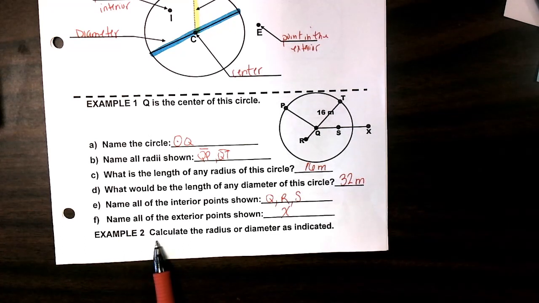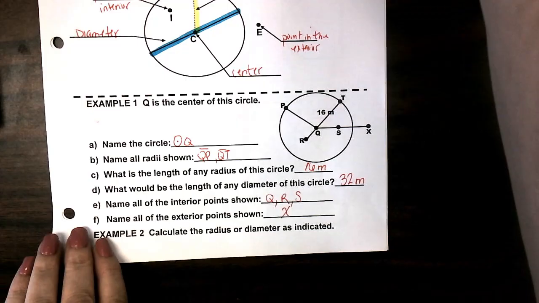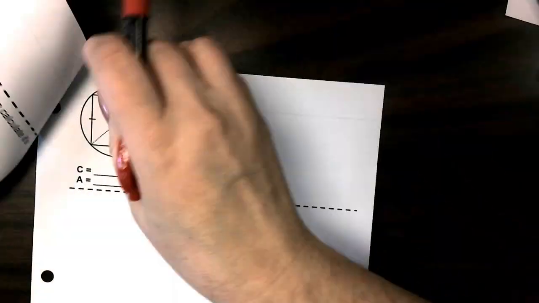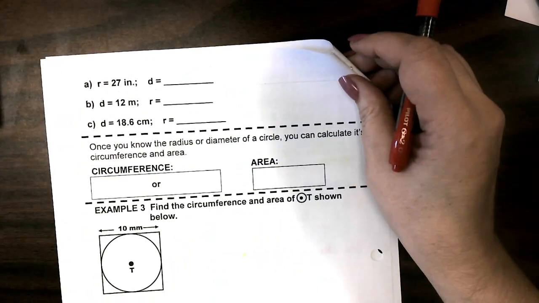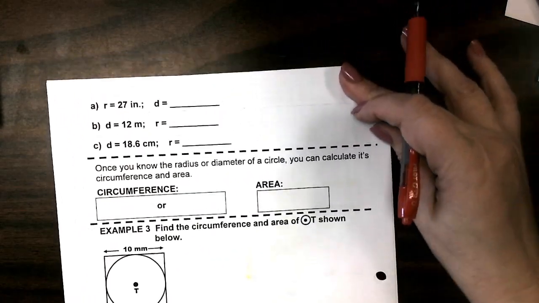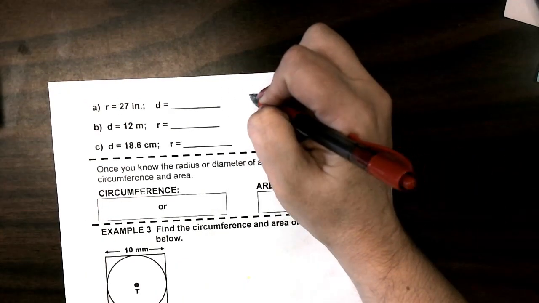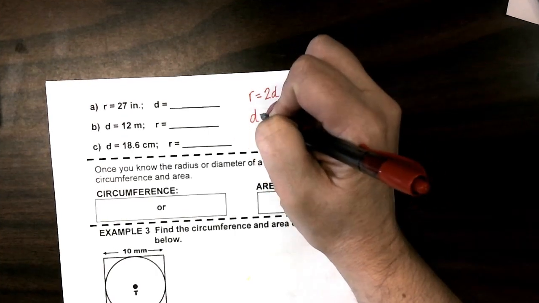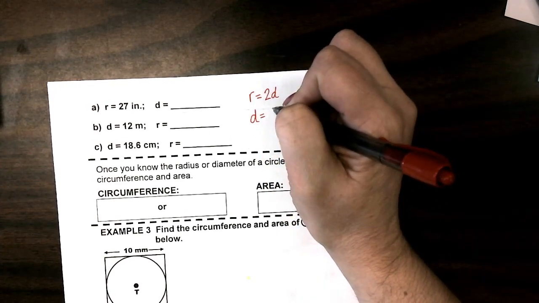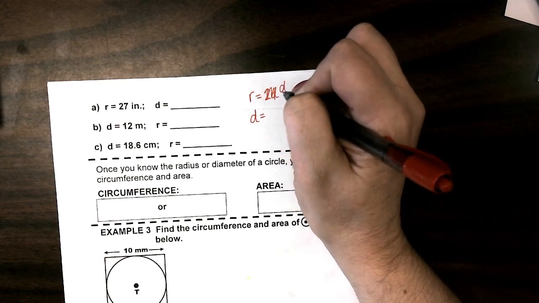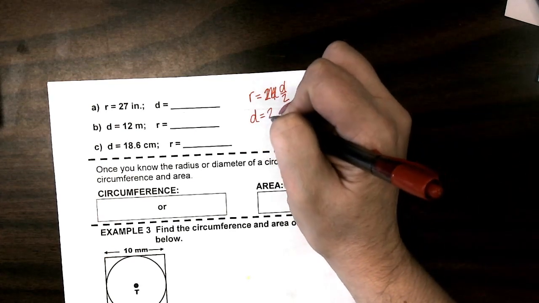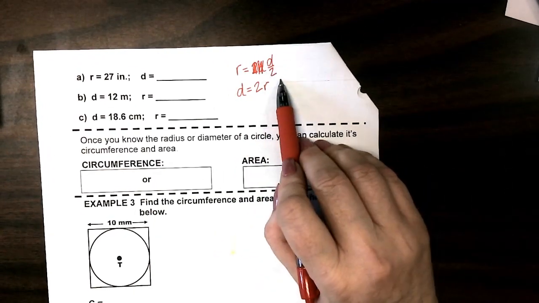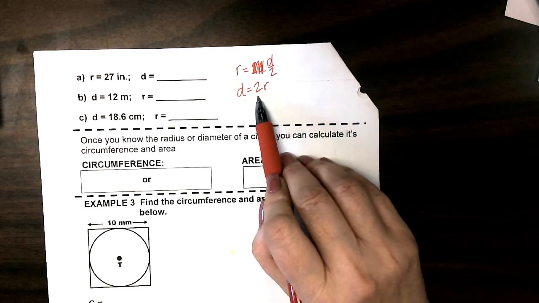Then example 2, directions are given here at the bottom. So example 2 wants us to calculate a radius or diameter. So again, just based on what we know about the radius being half of the diameter. And if you need to remember that, you can write this: the diameter is equal to 2 times the radius, and the radius is the diameter divided by 2. So if you need a radius and you have the diameter, you divide by 2. If you need the diameter and have the radius, you multiply by 2.